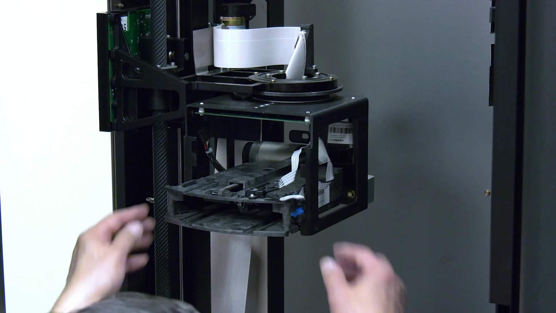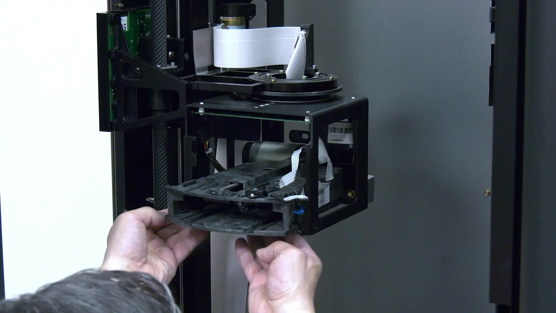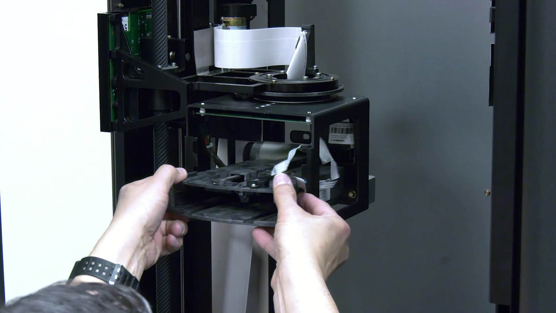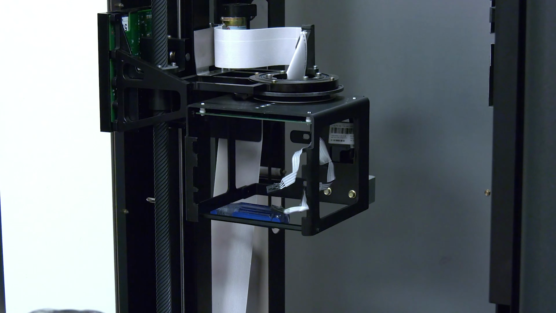Then, you can spin the gripper cage around and undo the blue slide lock on the second side, and then proceed to locate the release tabs and carefully push them inward and remove the gripper from the gripper cage.